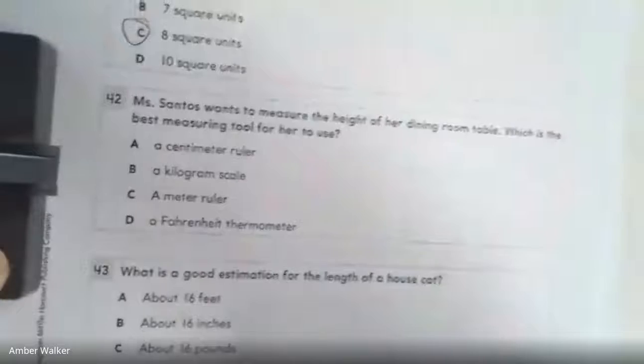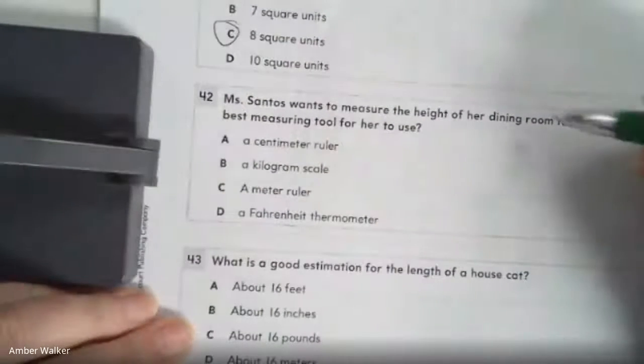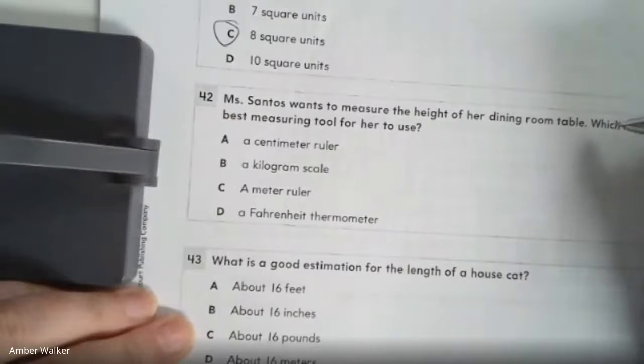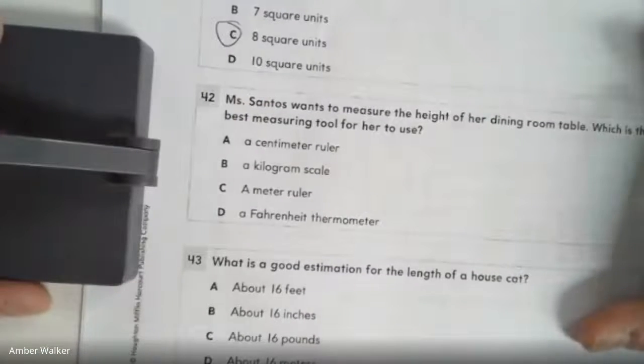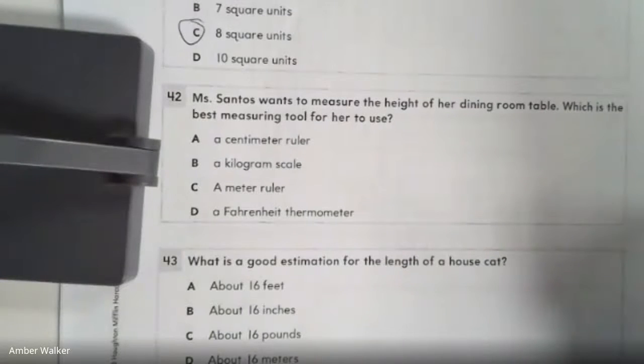Mr. Santos wants to measure the height of her dining room table. Which is the best measuring tool for her to use? I actually counted 2 answers here because I thought that you might get confused on this one.